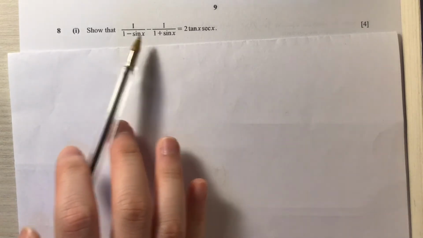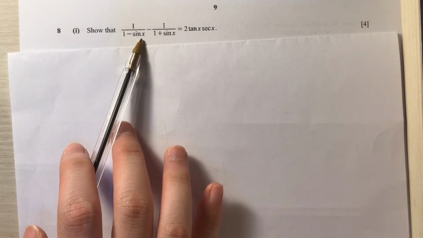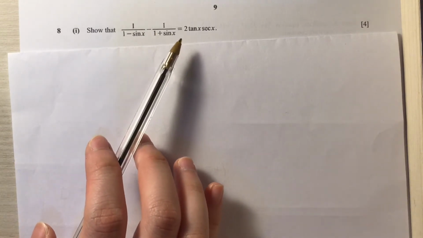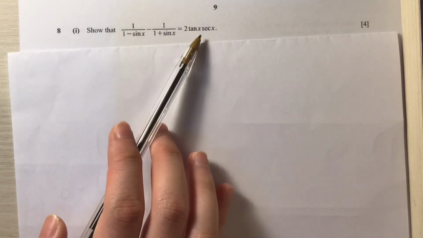Today I'll be doing IGCSE Additional Mathematics Past Year Paper 0606/2, October/November 2018. This is question 8. Show that 1 over 1 minus sine x, plus 1 over 1 plus sine x, equals 2 tangent x secant x.